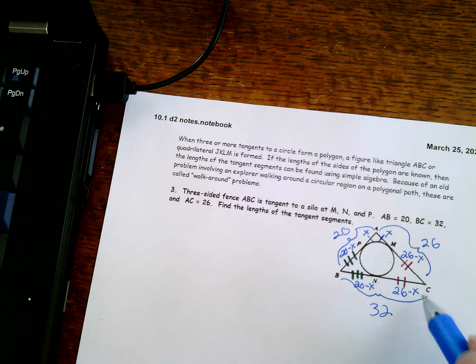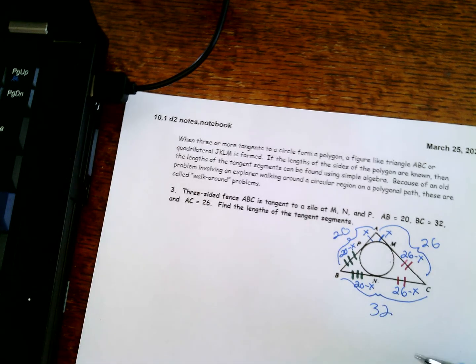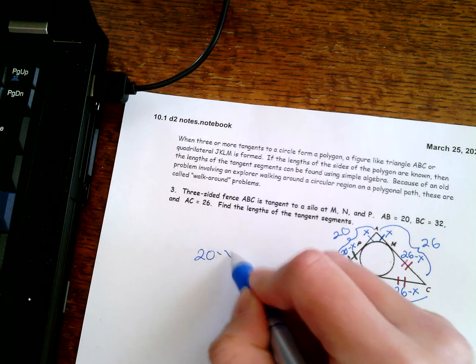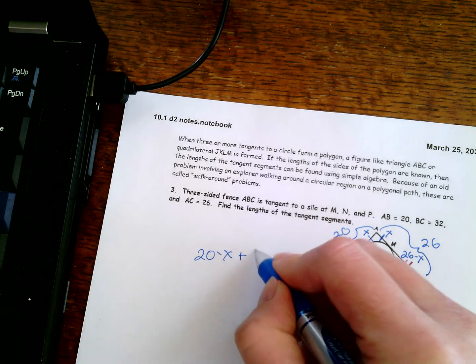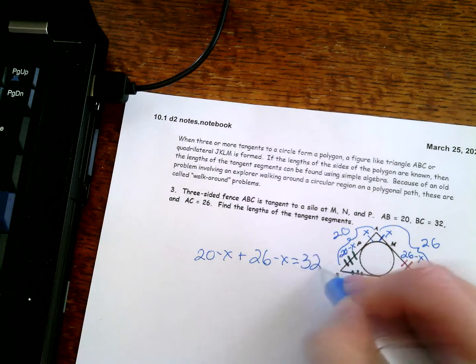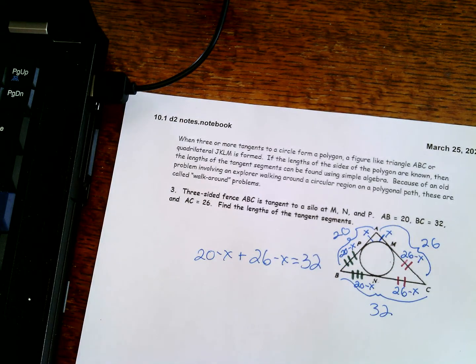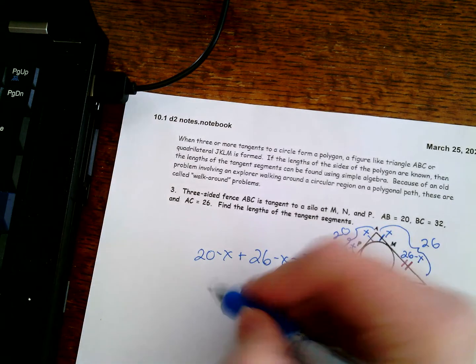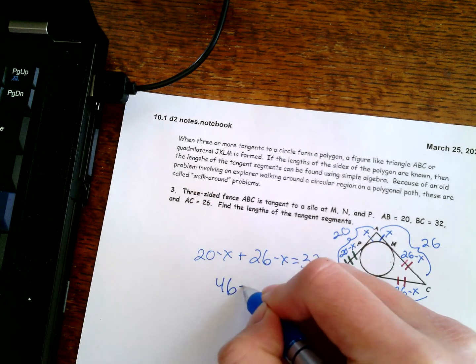So I know that 20 minus X plus 26 minus X must equal the whole, 32. I'm going to combine like terms. And I get 46 minus 2X equals 32. Subtract 46 from both sides, minus 2X equals negative 14.